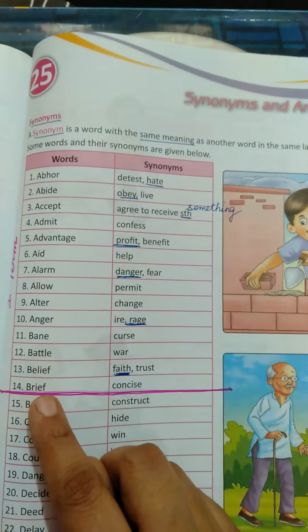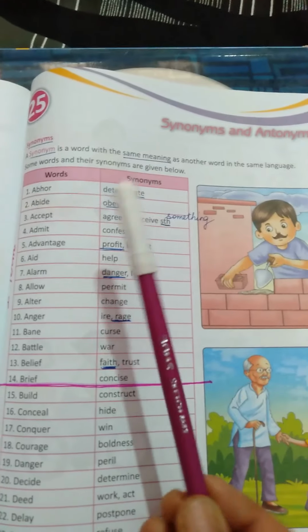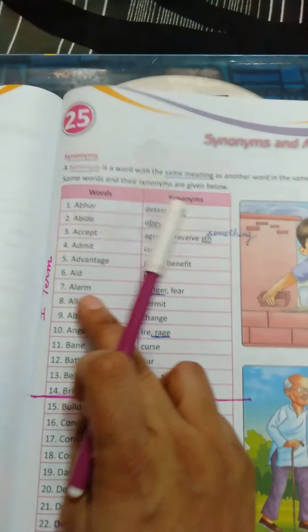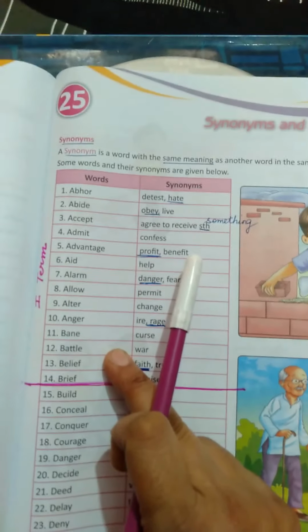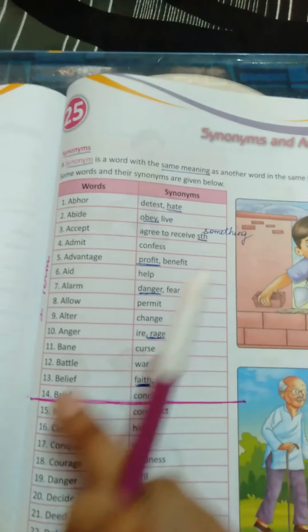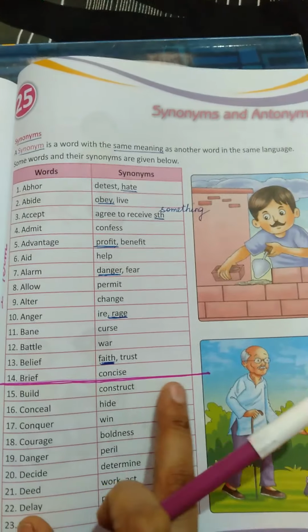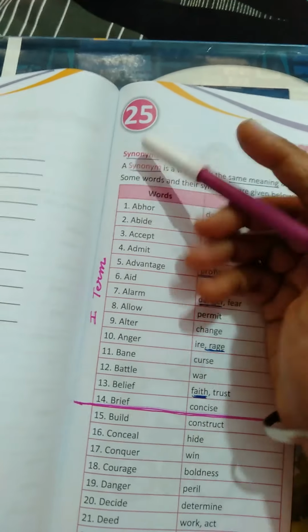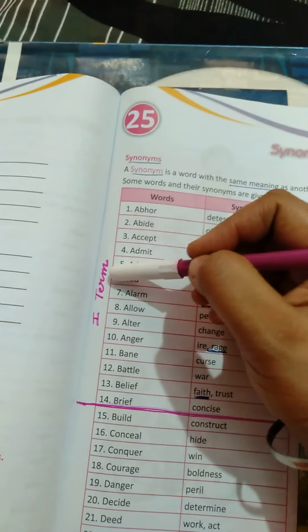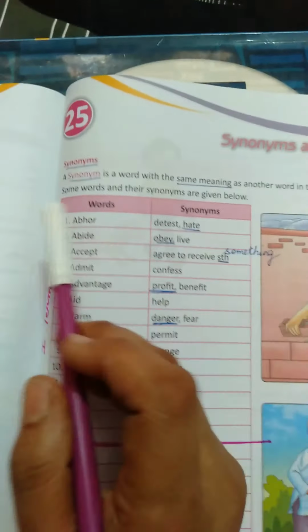Okay? So take out any of your sketch pens, your favorite color, so that you can mark how many are there in the first term. In the first term, better first mark 1 to 14. So draw a line here till 14. Draw a line with the sketch pen, and this side you write first term. First term.